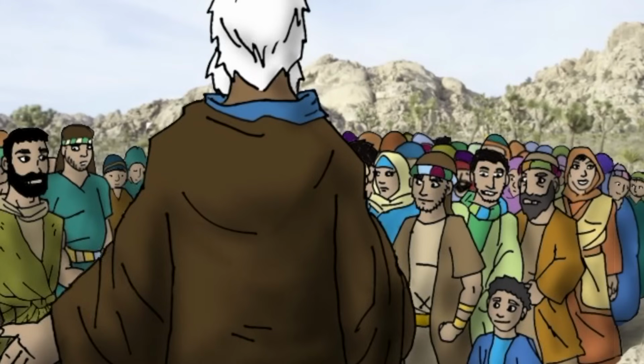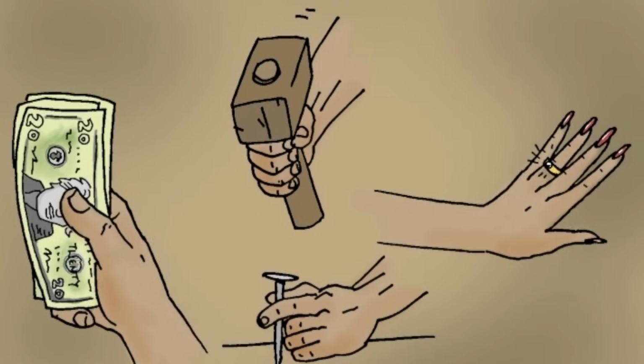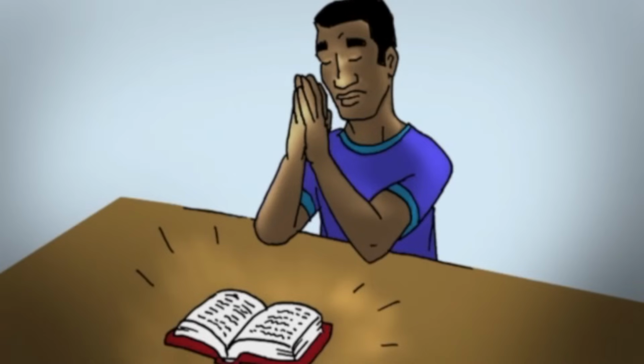Moses knew he would die soon, so he gave the children of Israel his farewell speech. He told them, "Everything in your future depends on your obedience to God. Taking the promised land, your victory over your enemies, how much money you make, and your daily happiness depends upon your obedience to God's commands."